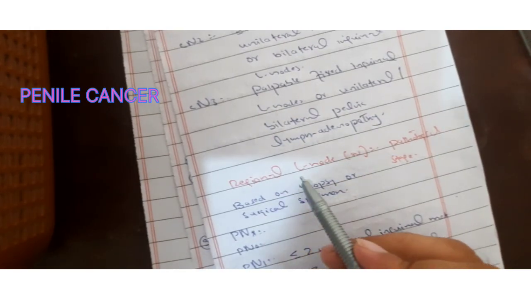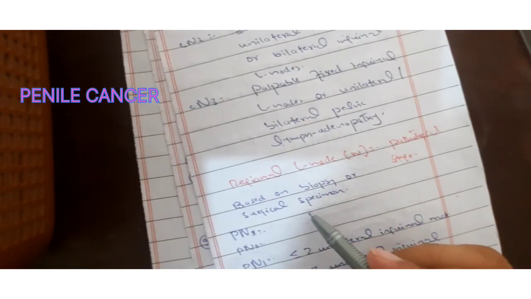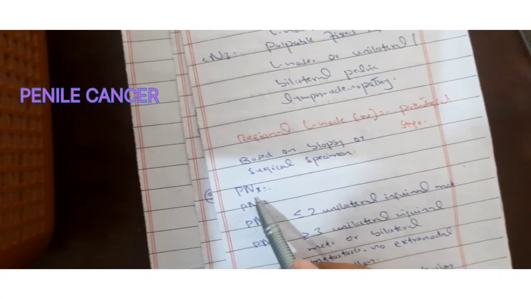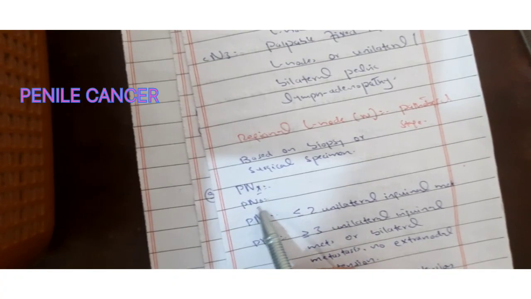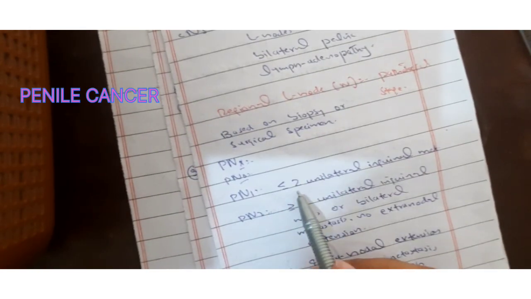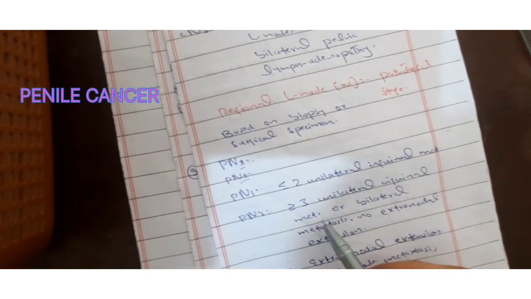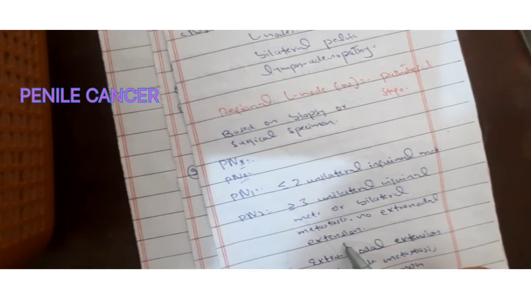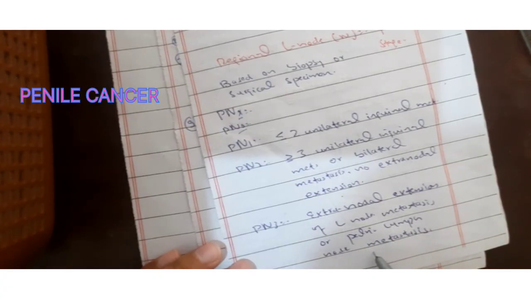Then there is the regional lymph node pathological staging, which is done after biopsy or surgical specimen. pNX means nodes cannot be assessed, pN0 means no tumor present, pN1 means less than or equal to 2 unilateral inguinal metastases, pN2 means 3 or more unilateral inguinal metastases or bilateral metastases, with no extranodal extension. And pN3 is extranodal extension of lymph node metastasis or pelvic lymph node metastasis.